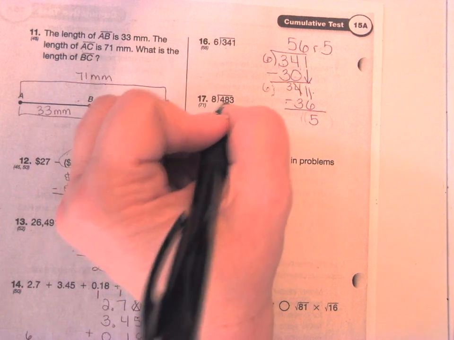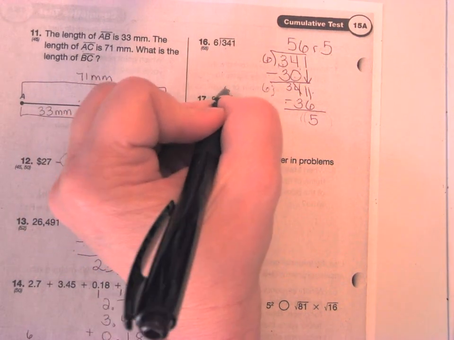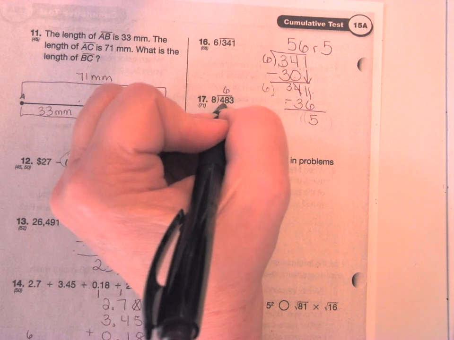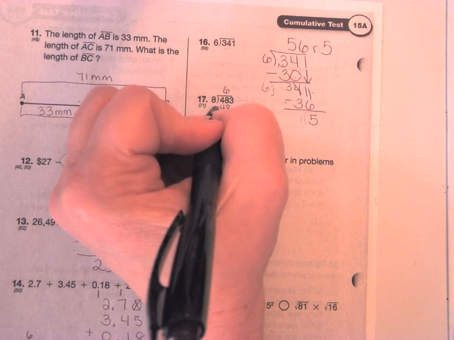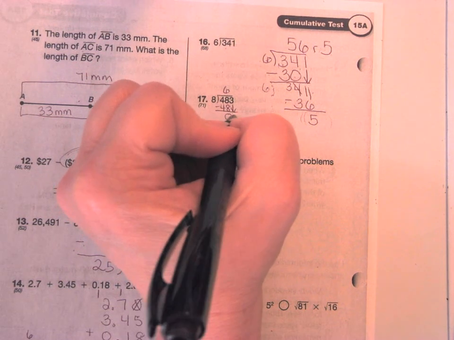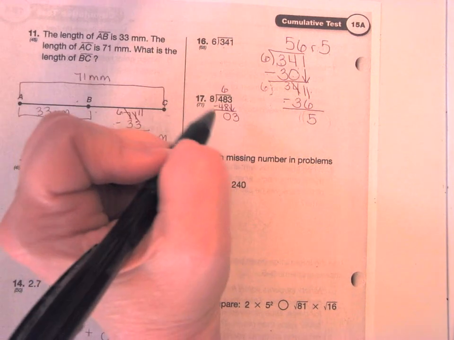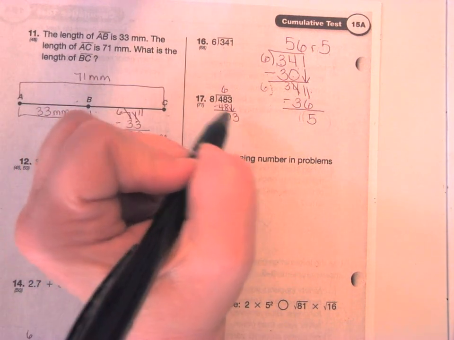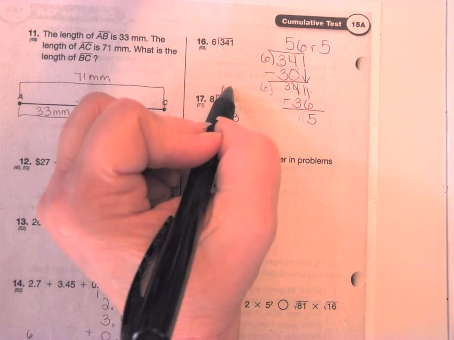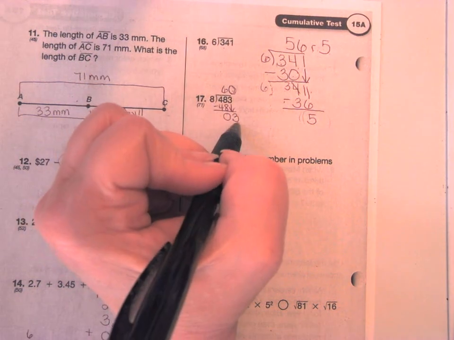All right, 48 divided by 8. I have 6. 6 times 8 is 48. Subtract, we have 0. Brother in town, bring him on down. All right, we have to follow the process always. So how many 8s can I get out of 3? None, so that goes on the roof. Roof times the door ends up on the floor.